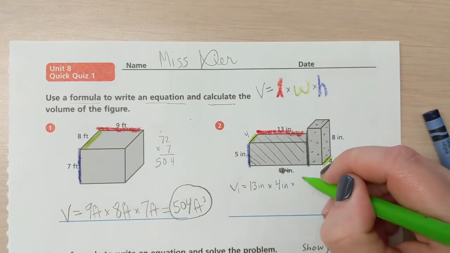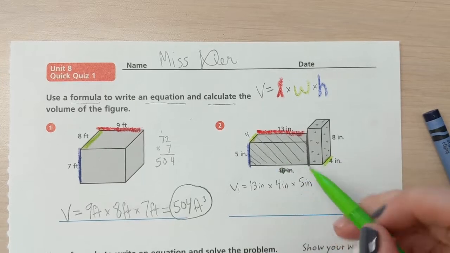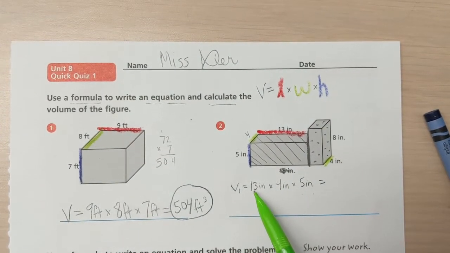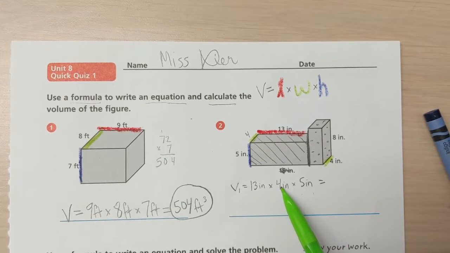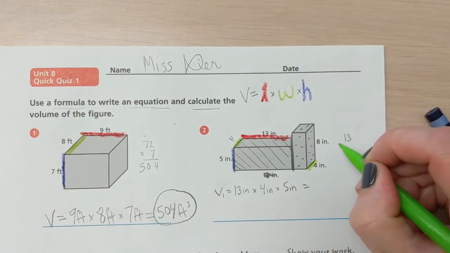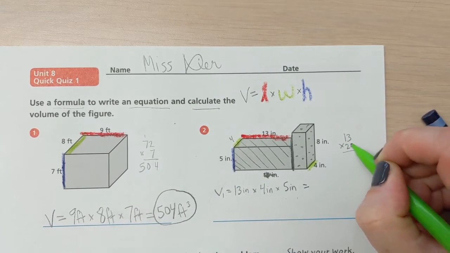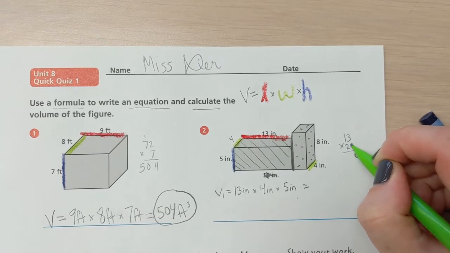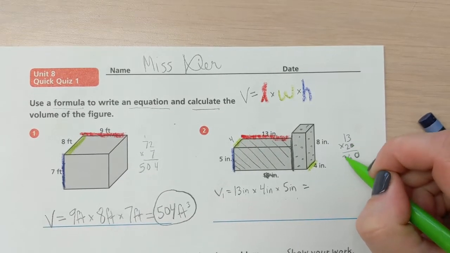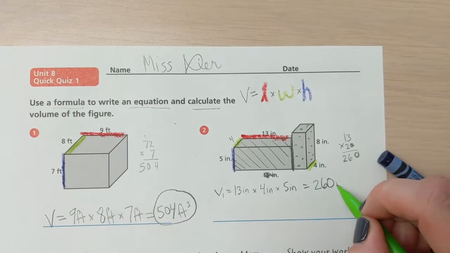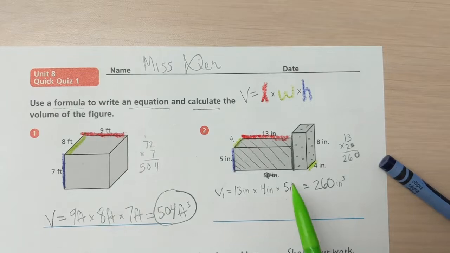So this is the formula for how I find the volume for the stripe shape. Length times width times height. I don't know 13 times 4 times 5, but I do know that I can do 20 times 13. So in this situation, I would do 13 times 20. And remember, anytime you times something by a number that ends in 0, you can just drop down the 0 and do 13 times 2, which is 26, but it had a 0. So the volume of our stripe shape is 260 inches cubed. I'm not done. That was only the stripe shape.